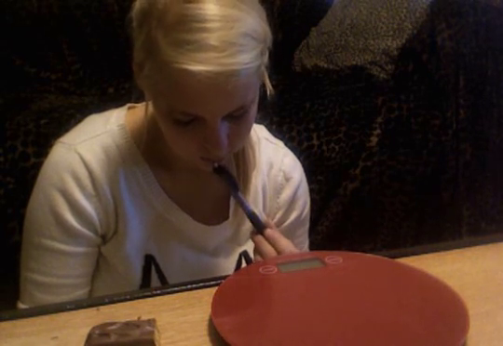The candy bar which had the most density was the Milky Way bar. One of the Milky Way pieces was more dense than one of the Snickers.